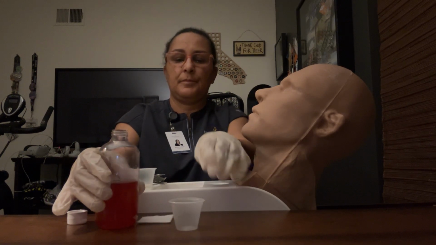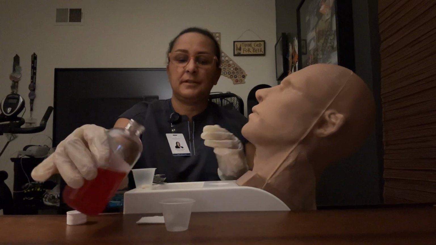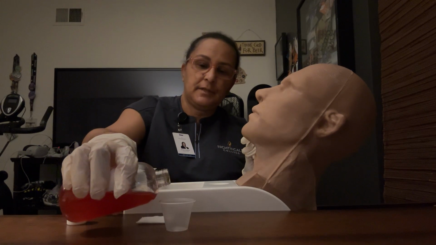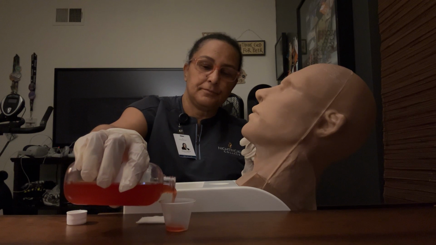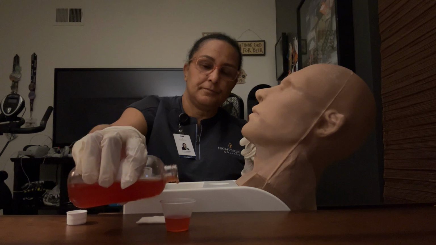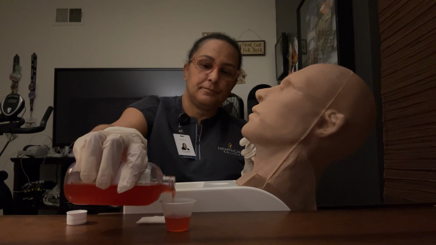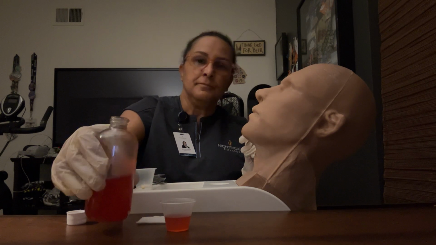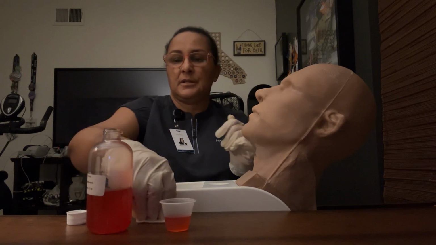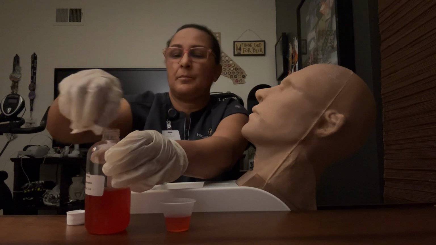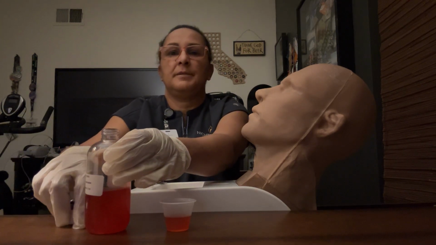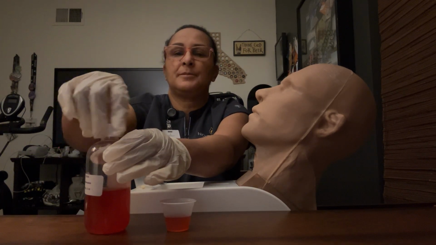And I'm going to, on a flat surface, just pour 15 mLs. I'm just gonna wipe the lip and the neck of this bottle. Okay, make sure there's no drops or anything like that.